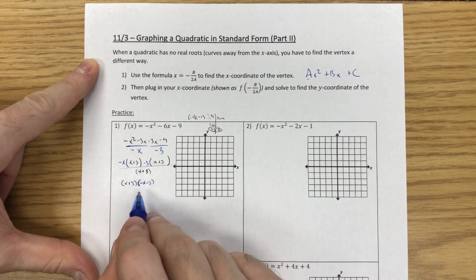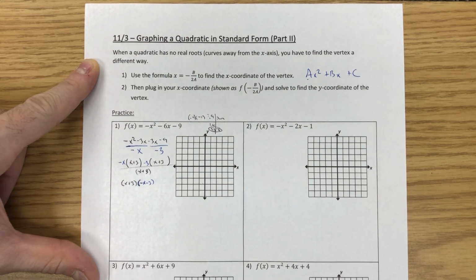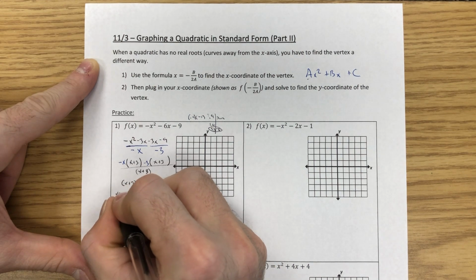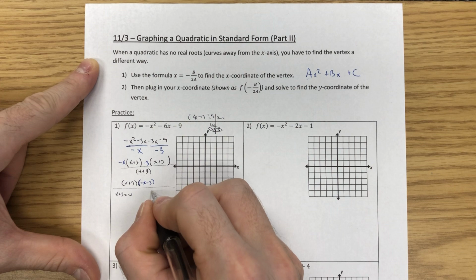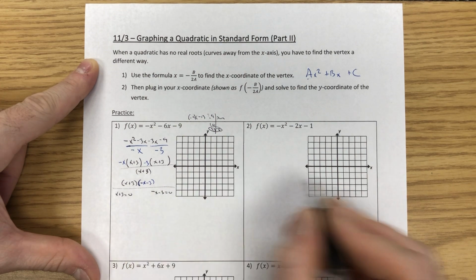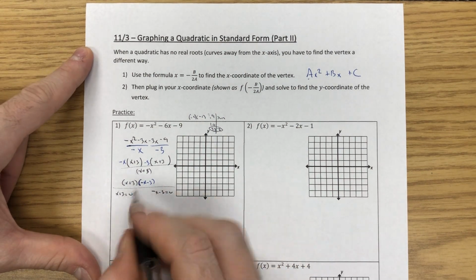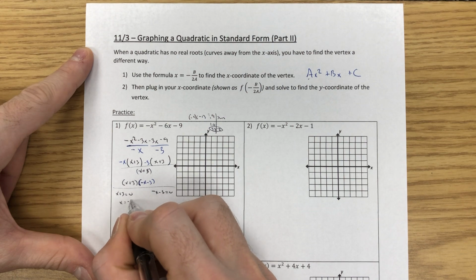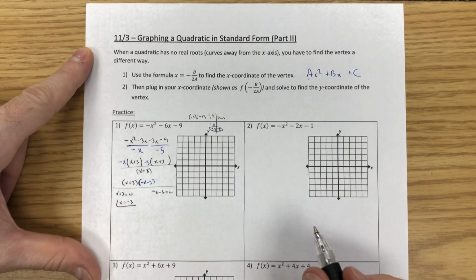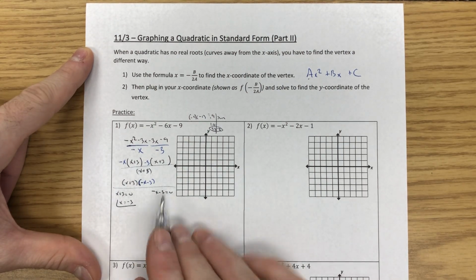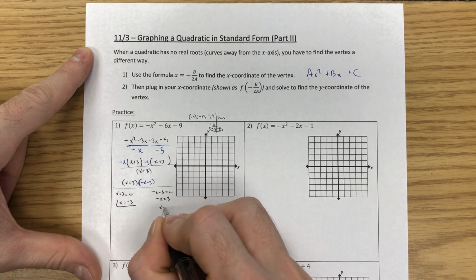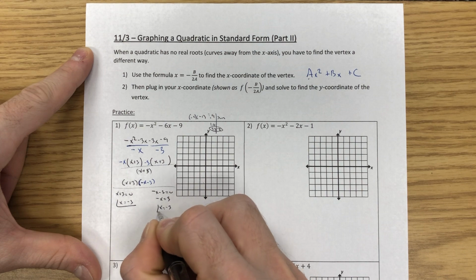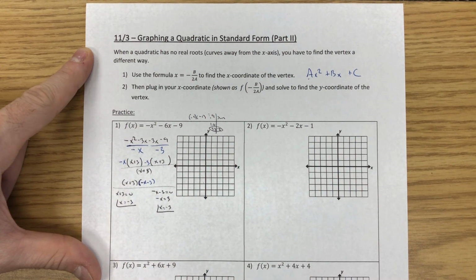And we know basically that we're setting both of these equal to 0, which means my x plus 3 has to be equal to 0 for my root 1. And my negative x minus 3 has to be equal to 0 for my root 2. I subtract 3. Boom, there's my first root. I add 3. And I divide by negative 1. And we run into our problem.